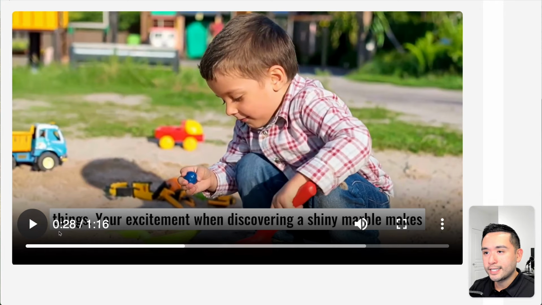Another thing as well is the animation stops before the scene could finish. So as you can see here, the kid doesn't move anymore, but the scene is still going on.